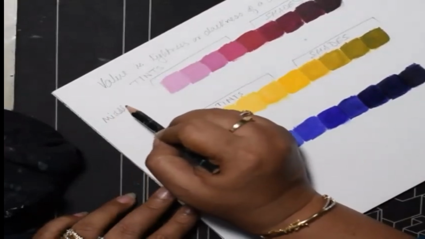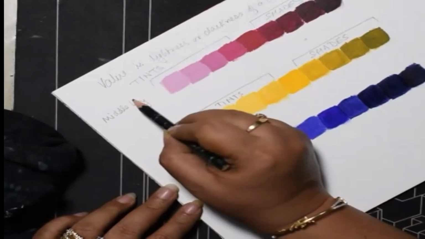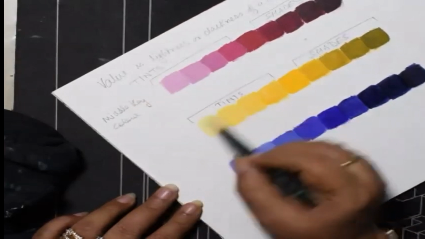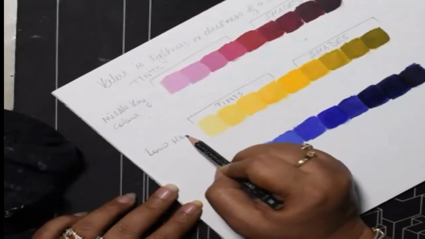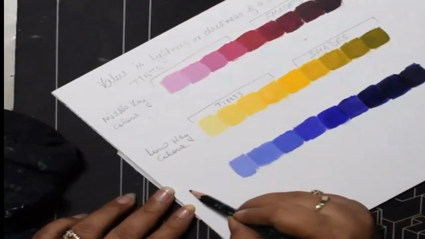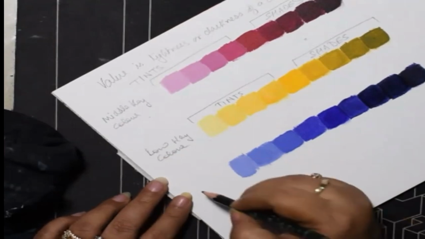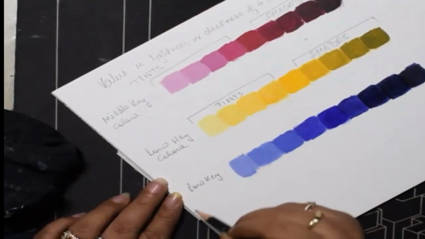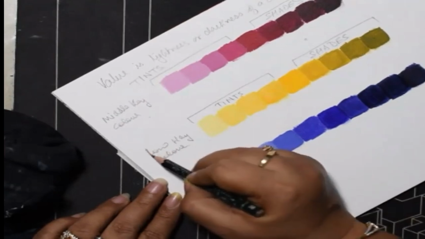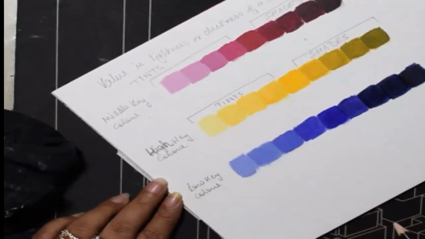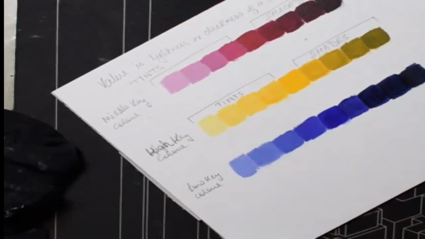Middle key color, low key color, and this is a high key, not low key. Low key is this. Low key means darker colors. This is high key colors. Yellow is the high key color.